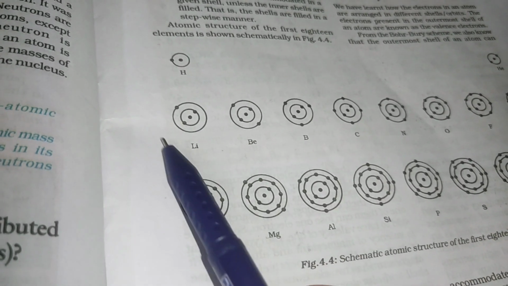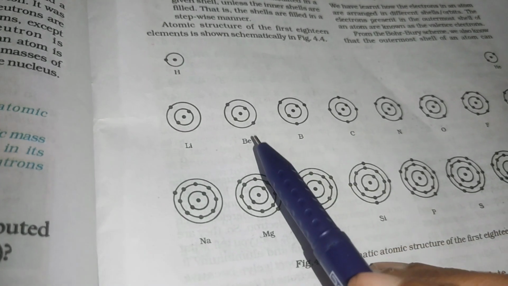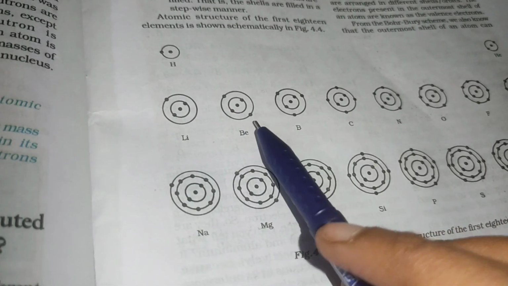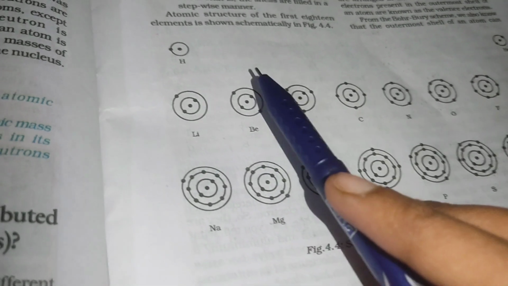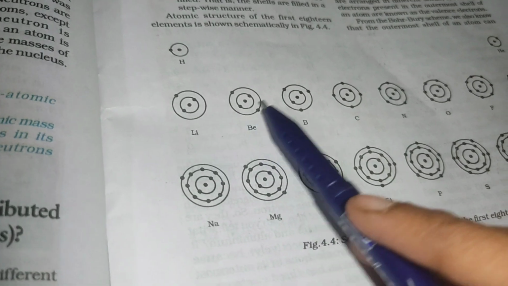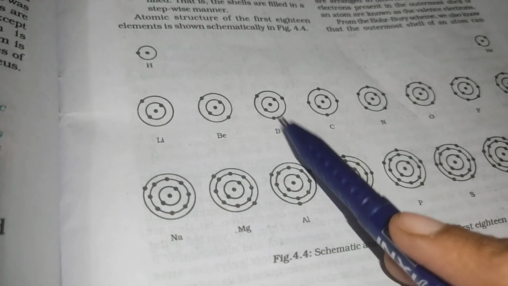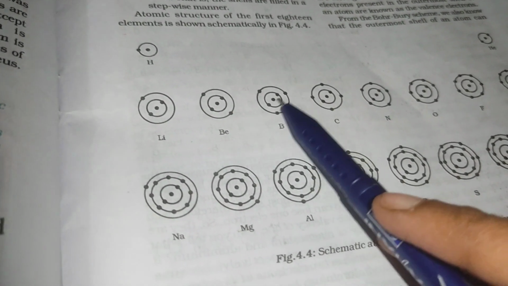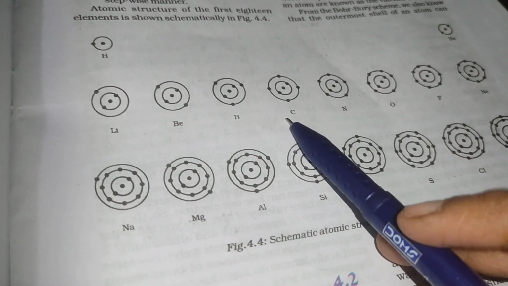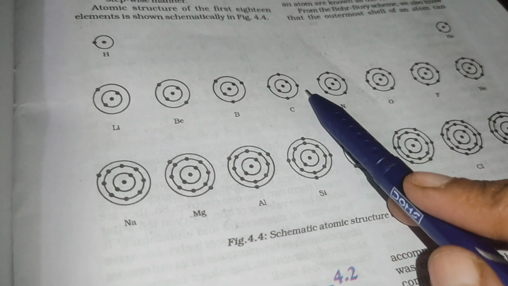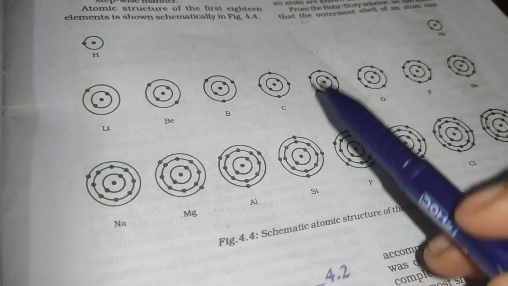Beryllium, atomic number 4: 2 electrons in the K shell and 2 electrons in the L shell. Boron 5: 2 electrons in the K shell and 3 electrons in the L shell. Carbon: 2 electrons in the K shell and 4 electrons in the L shell.